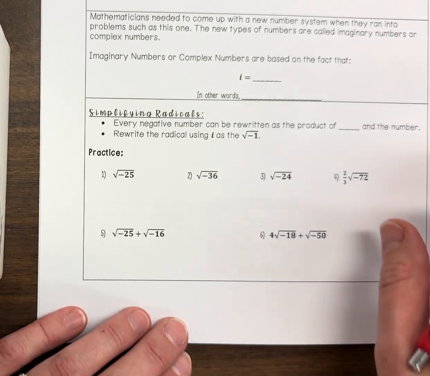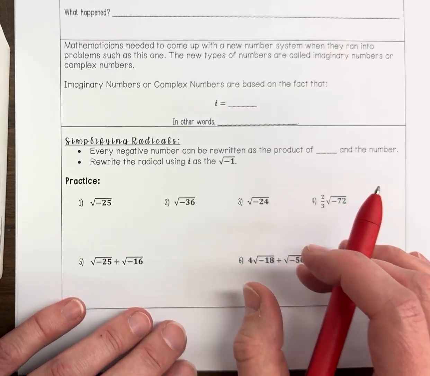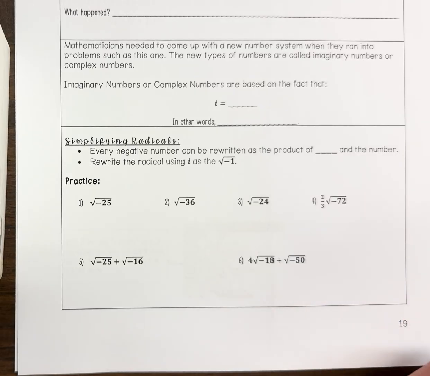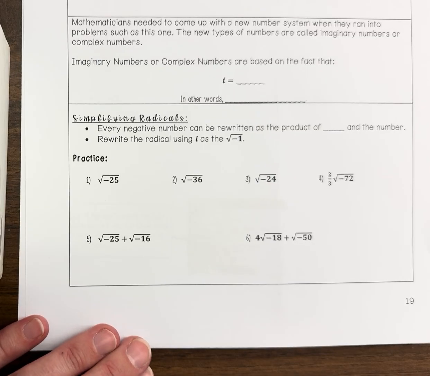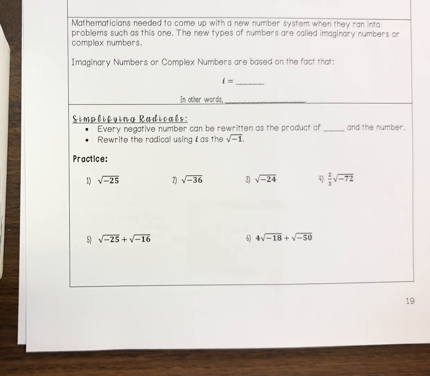All right, now the next part of the unit is going to be about imaginary numbers. And imaginary numbers are basically based on the fact that if you take the square root of a negative number, all right, so the next page is about imaginary numbers.